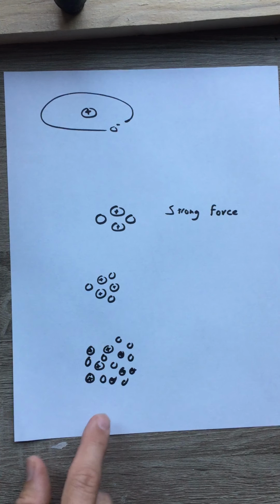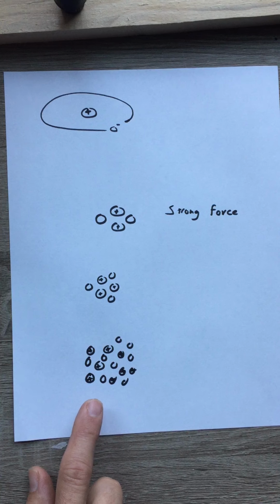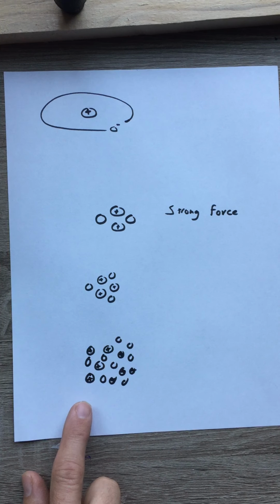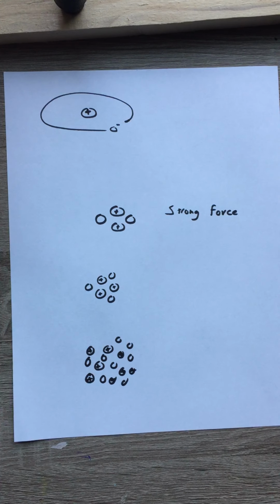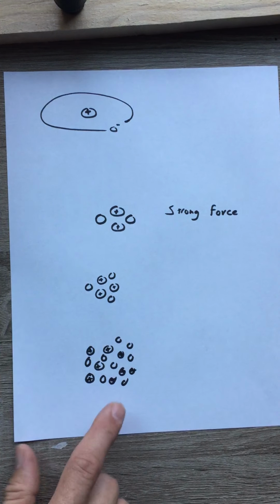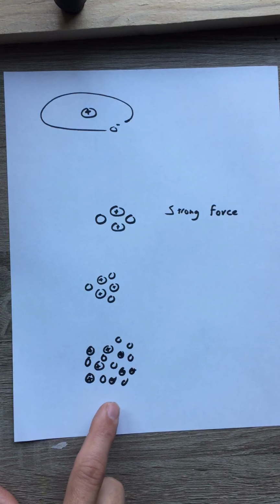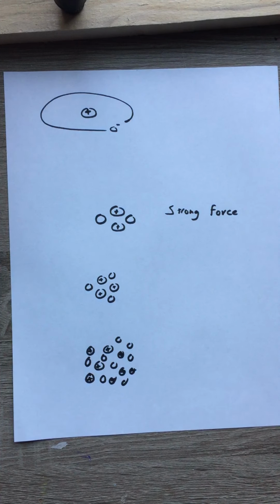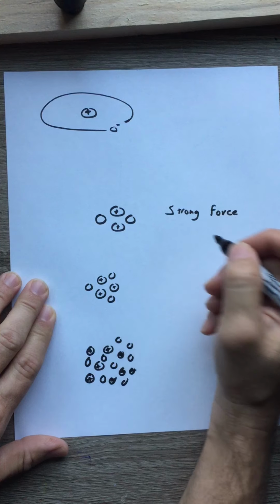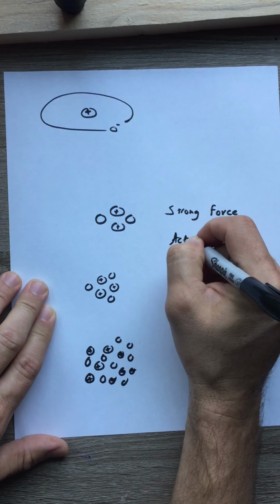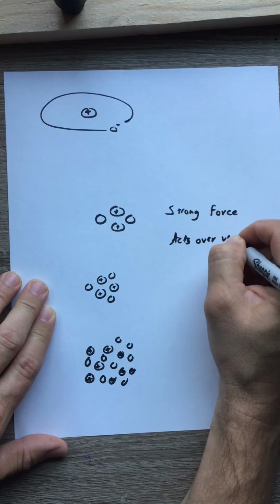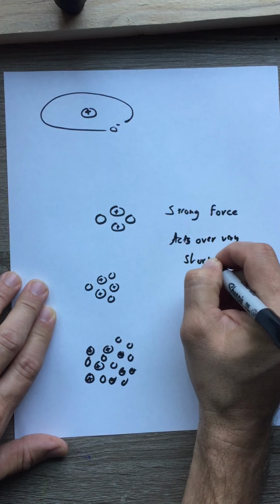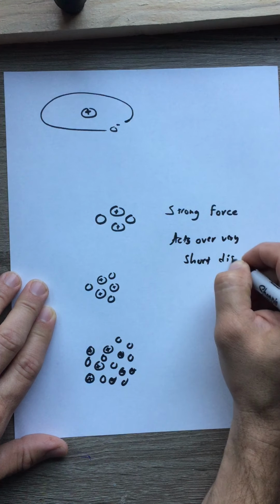Now, please understand, I'm not actually making an attempt to show you subatomic structure here. I'm just putting in circles and drawing charges in them. That's not the point of this discussion. The point of this discussion is to show you a couple things. As the number of protons increases, so does the number of neutrons. However, we can understand a few things about the strong force. The strong force acts over very short distances.